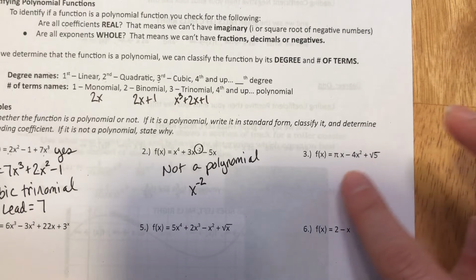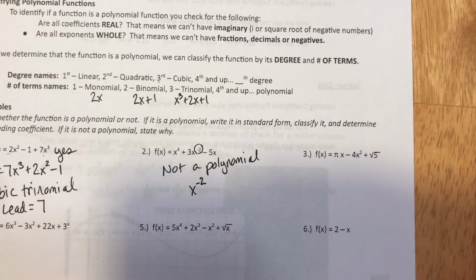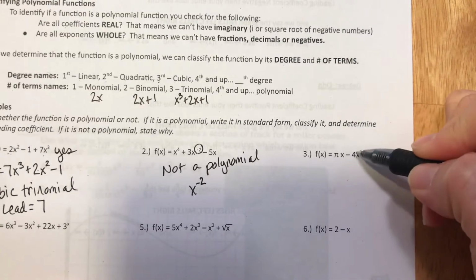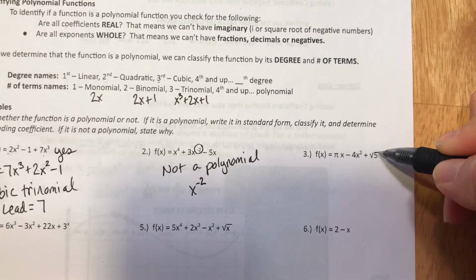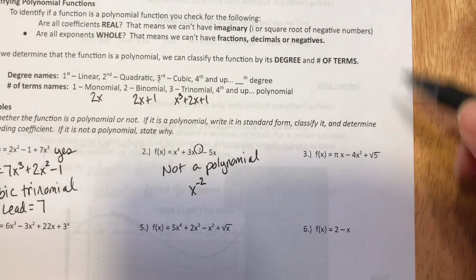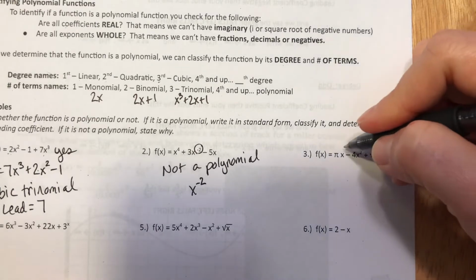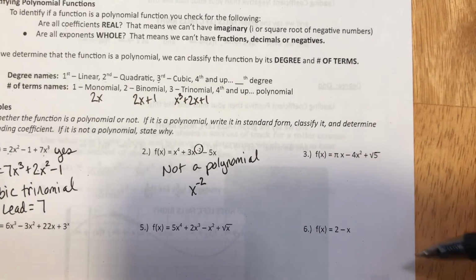Do you have all real number coefficients? Okay. So if you have real number coefficients, you're going to have a real number. This is a real number, so we're okay there. And then do we have whole number exponents? Yes, yes, yes. So yes, this is a polynomial. Now we need to rewrite it in standard form.